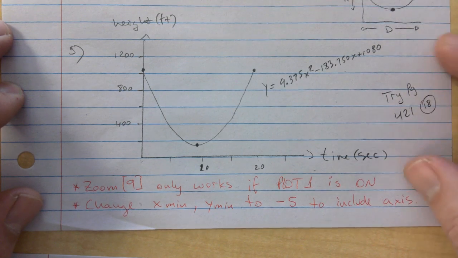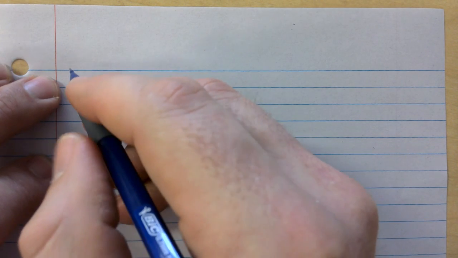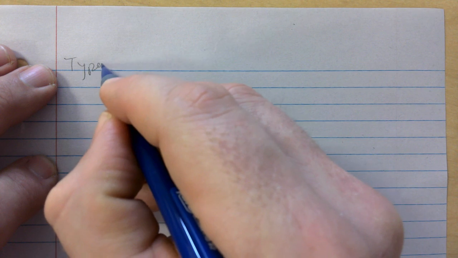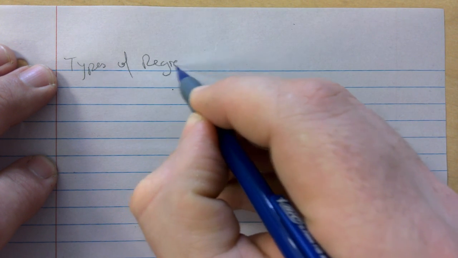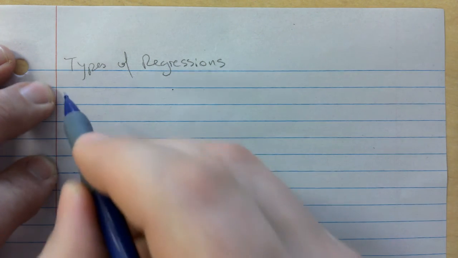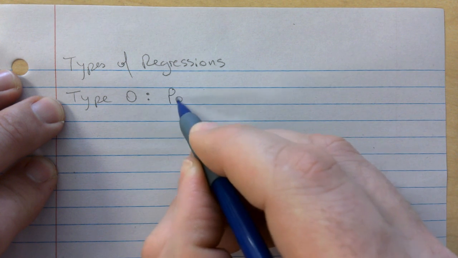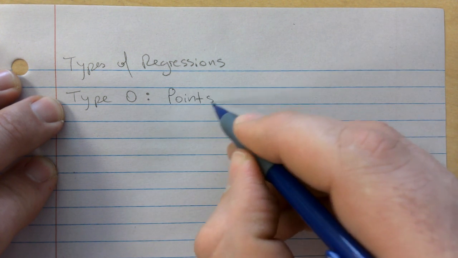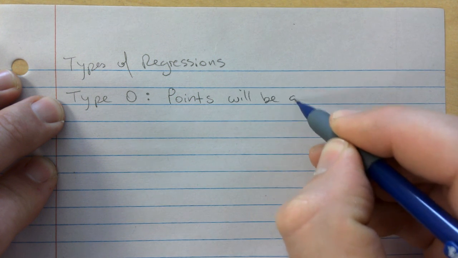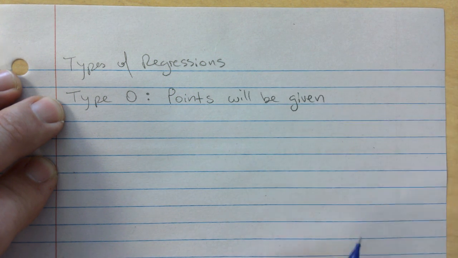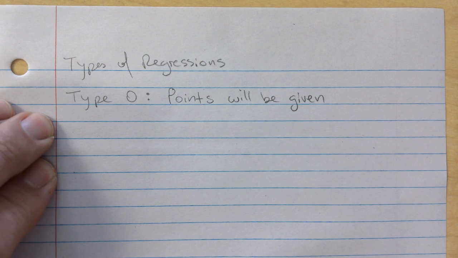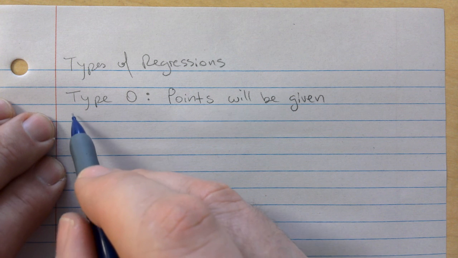So I'm going to give you an overview of the types of regression. Type 0, points. Type 0 points will be given. That's what we did today, and I encourage you to try that as well.